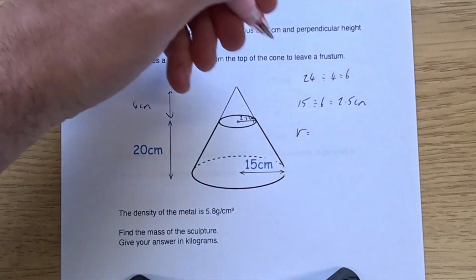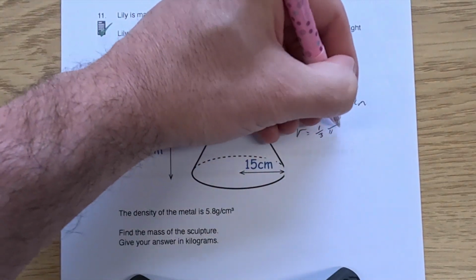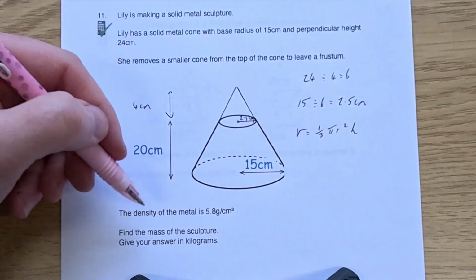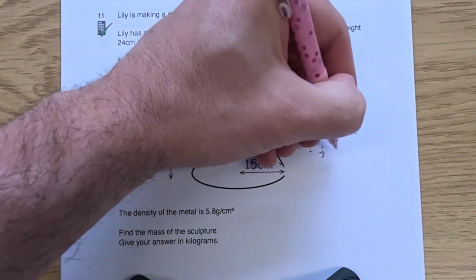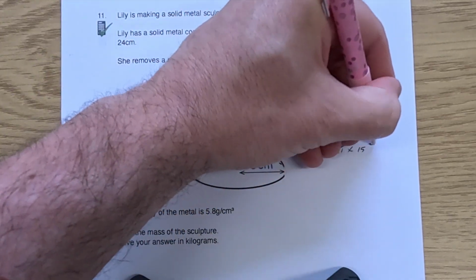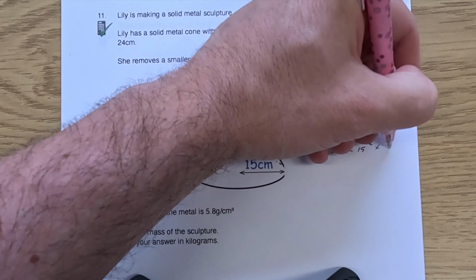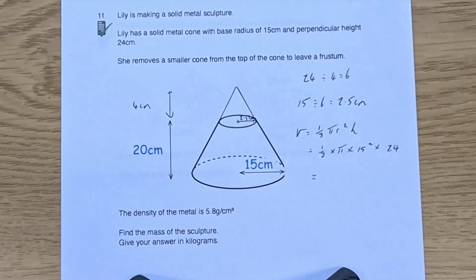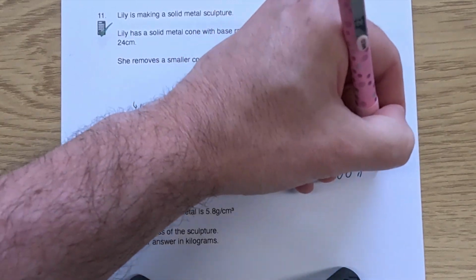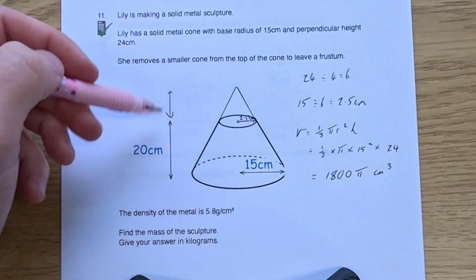The volume of the larger cone will be a third pi r squared h, where r is the radius of the base and h is the perpendicular height. So it's going to be a third multiplied by pi, multiplied by the radius of the base, which is 15 squared, multiplied by the perpendicular height, which is 24. So let's work that out. And that's equal to 1,800 pi centimetres cubed. So that's the volume of the larger cone.